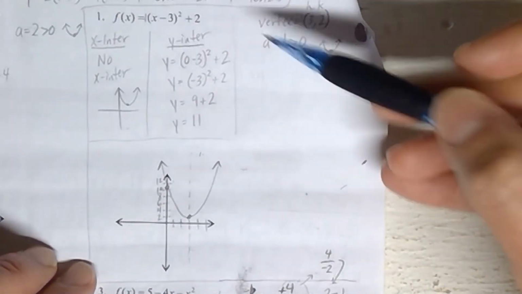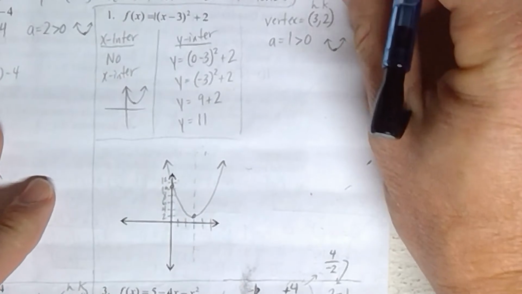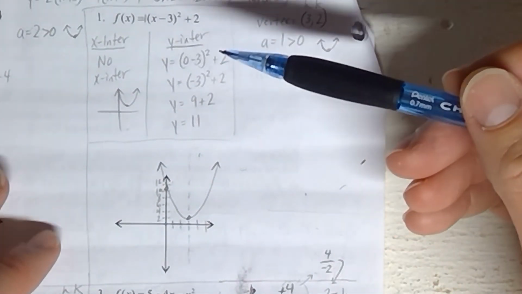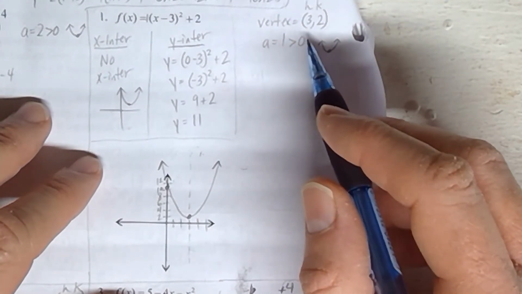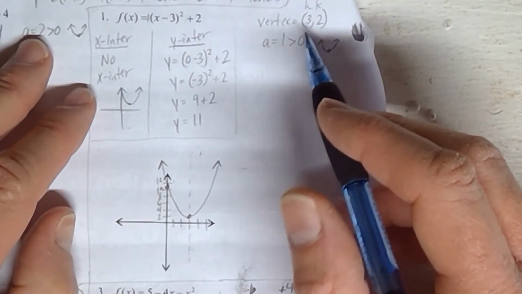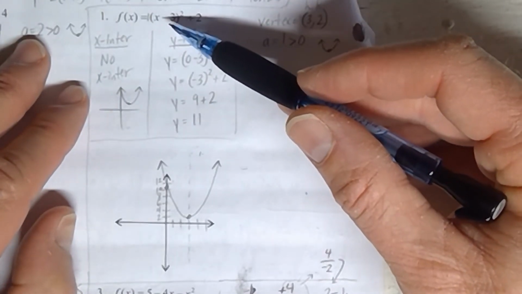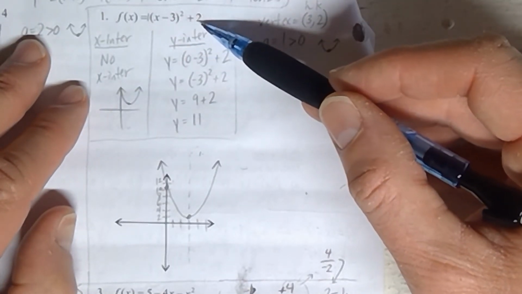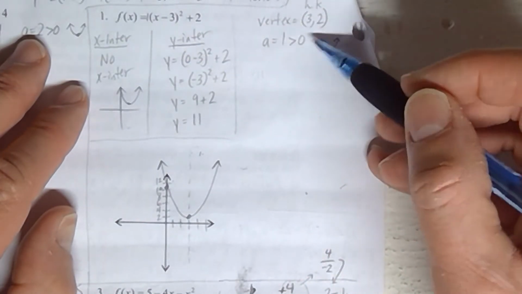Okay, guys, I'm just going to go ahead and put the answers up here, and I will go through it step by step talking about it, though. So let's do that. How did I find the vertex here, 3, 2? I changed the sign of the inside, and I did not change the sign of the outside. That's what you do when you got the bracket squared, that form.